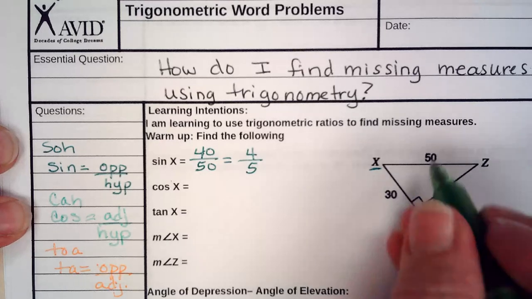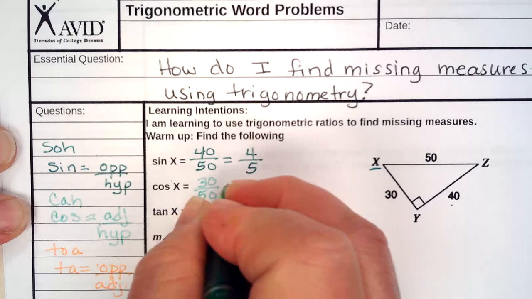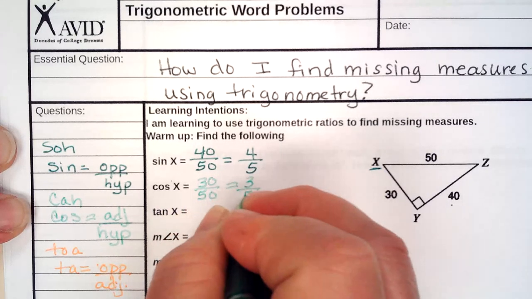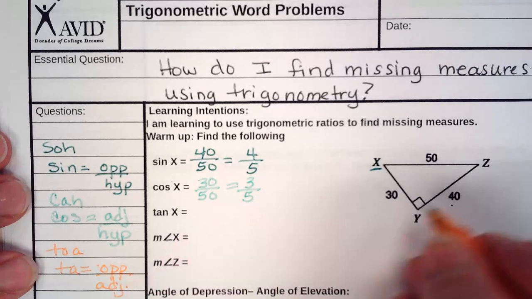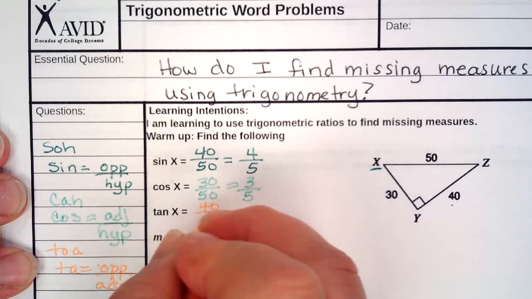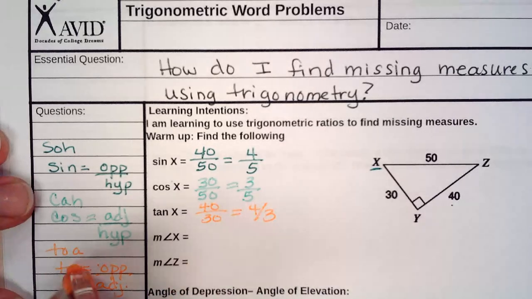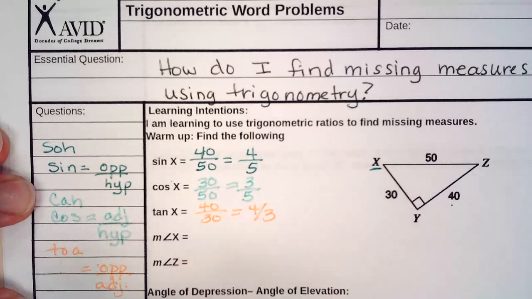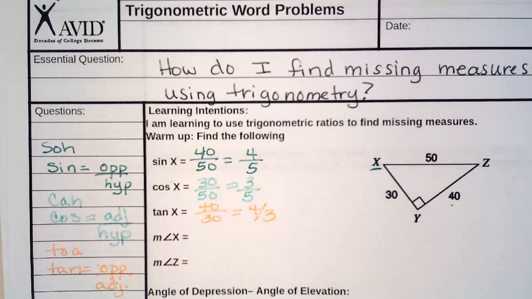The adjacent is 30, the hypotenuse is 50. 30 divided by 50 simplifies to 3 over 5. And finally, the tangent is the opposite, 40, over the adjacent, 30, which gives me 4 over 3. I forgot the N on my tan. T-A-N. There we go.